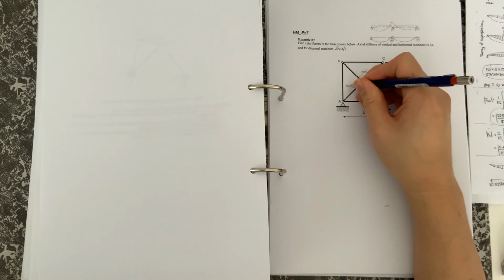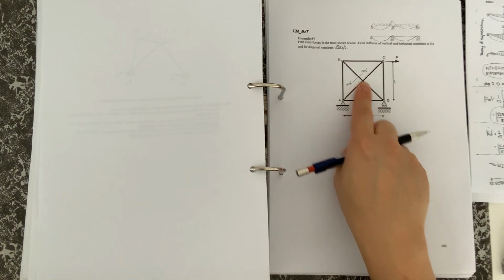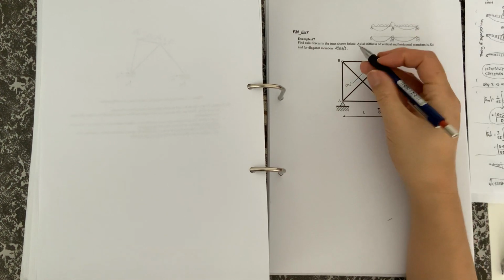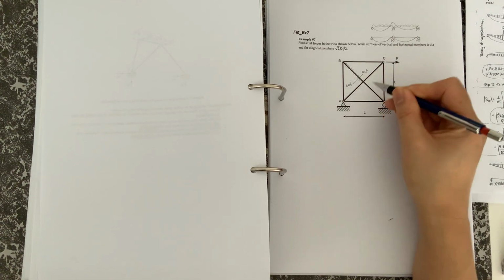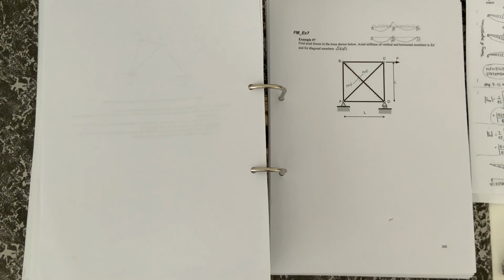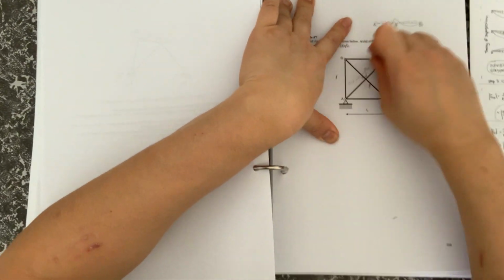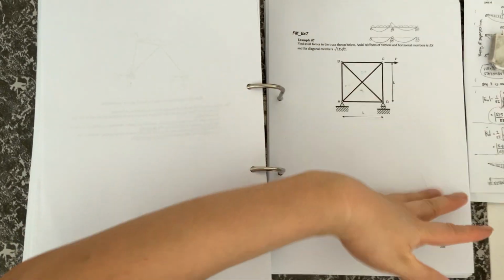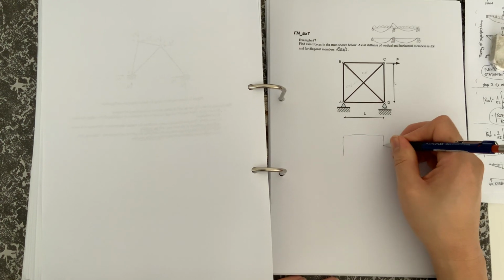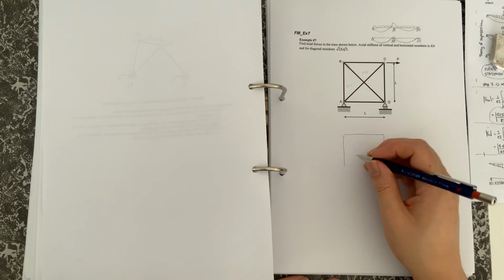So if you want to come along with a hacksaw and make a cut, which is effectively the same as removing that member, then we get back to a statically determinate problem. Okay, so the first step here, like before, is to introduce a release. So we're going to be making the release.